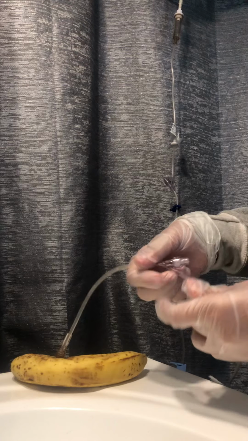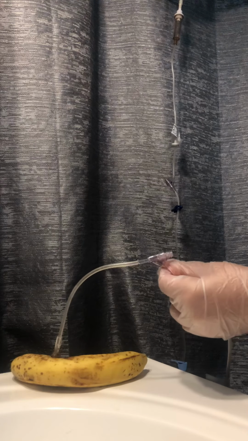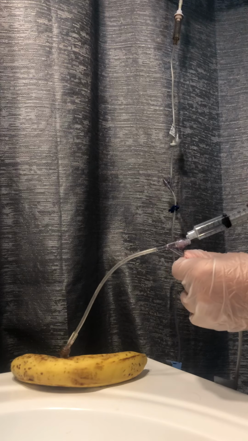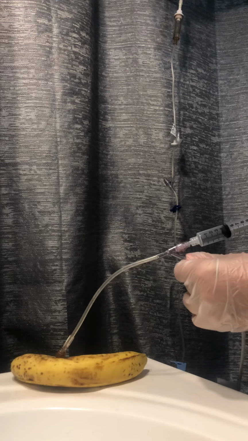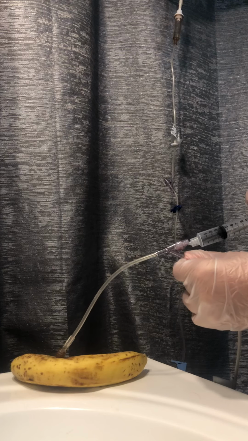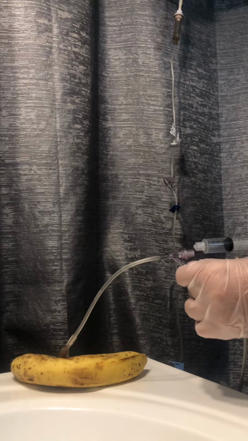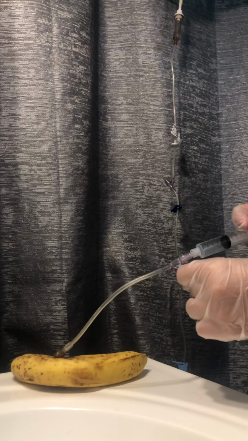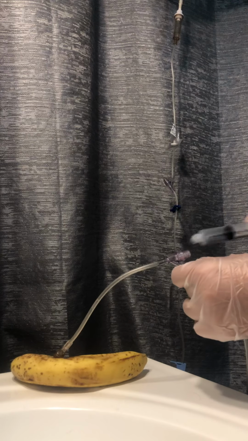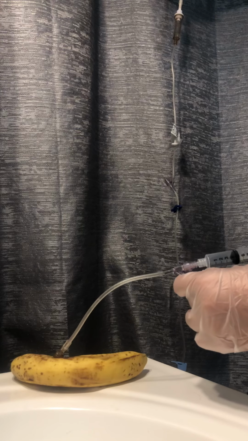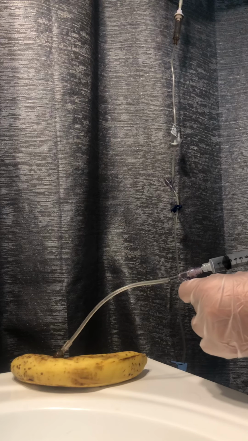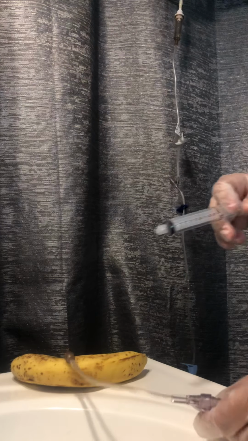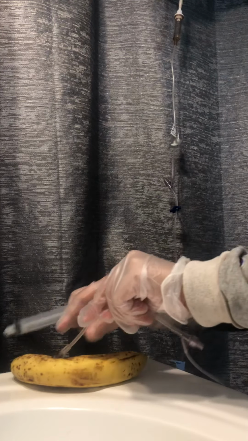Pinch. We're going to put 2 mLs in slowly. 2 mLs are in. Aspirate, check for blood. We see blood. So now slowly we're going to inject the 8 milliliters left. Okay, now we are ready for our Lasix.